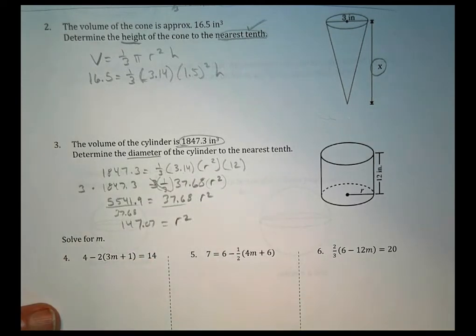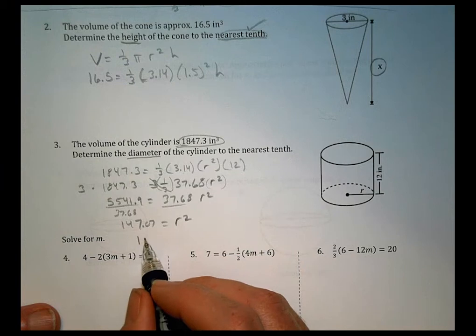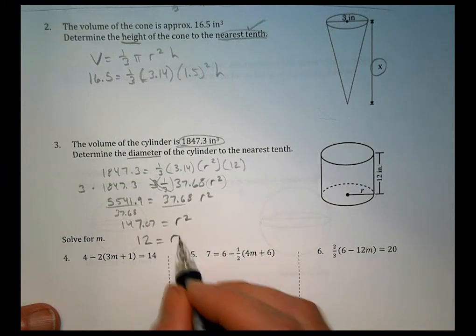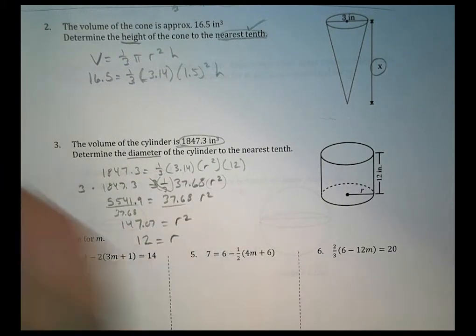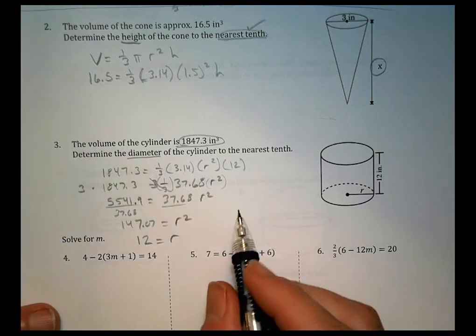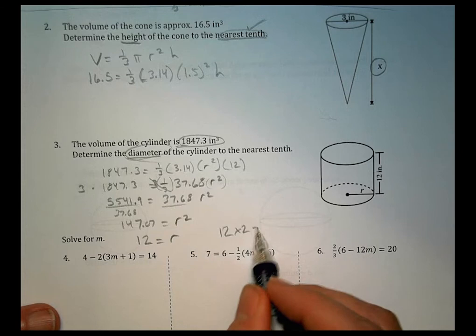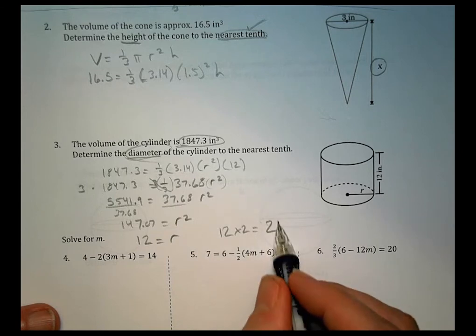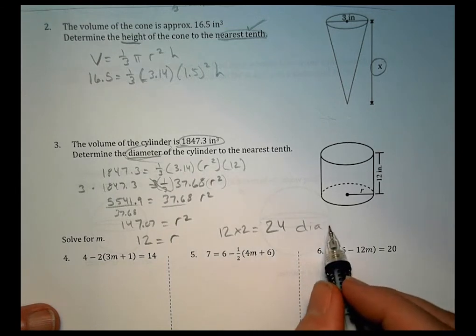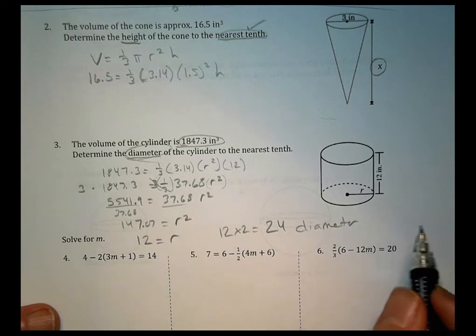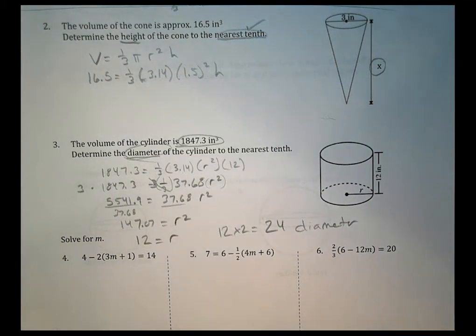So we're going to take the square root of that and find out that it's about 12. About 12 is what the radius is going to be. So if that's the radius, we want the diameter, we'll multiply 12 by 2 to get the diameter, and we'd say diameter is about 24. Now, I'm not sure if that's totally accurate or not, but it's a good approximation to the nearest tenth, just giving it a guess.